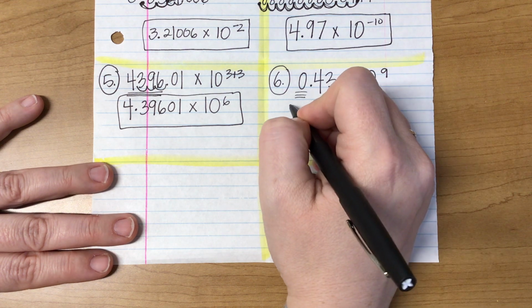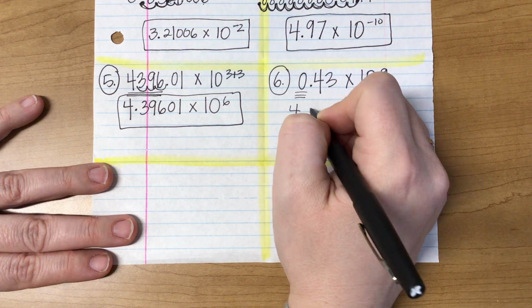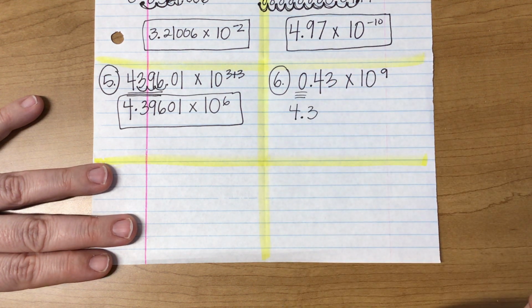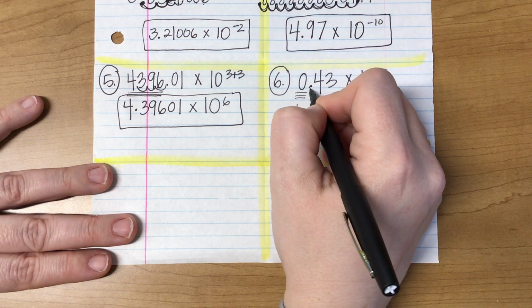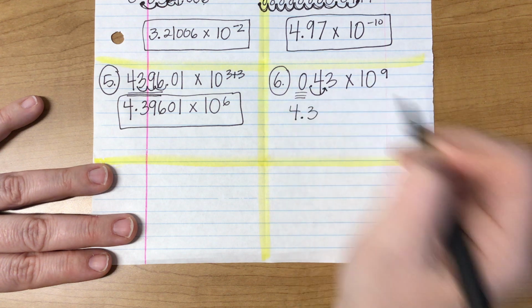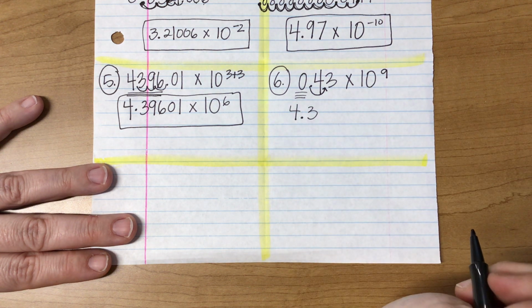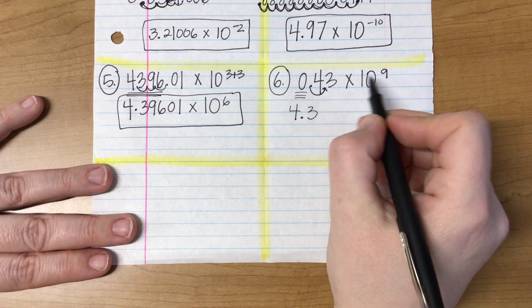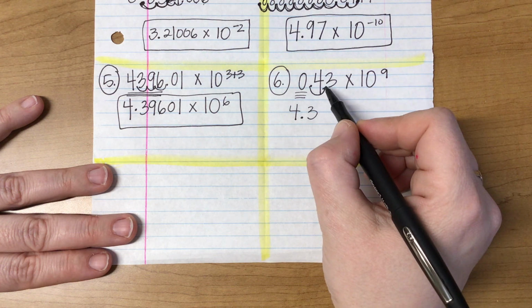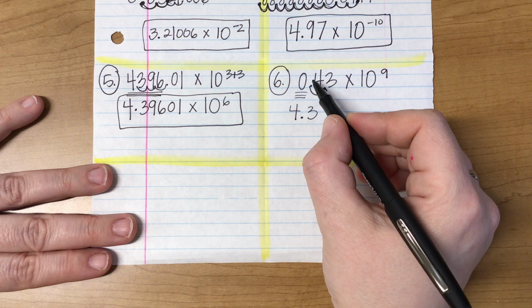They did too many moves. It should be 4.3. They got too excited with their moving of their decimal. They did 1 too many moves. They should have stopped back here. Instead, they went boop 1 more time.